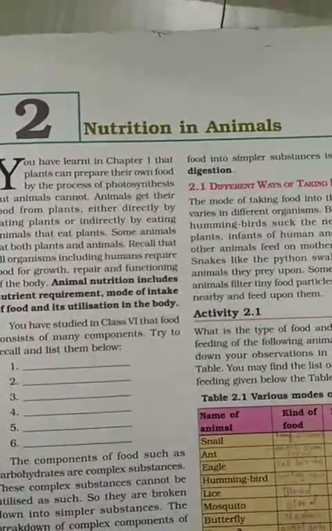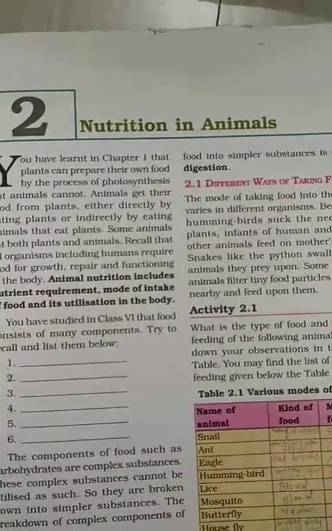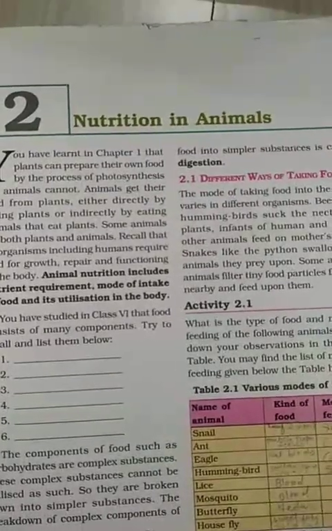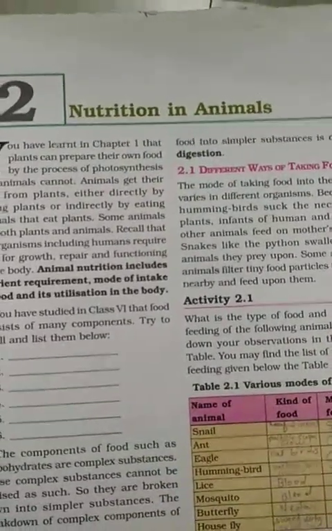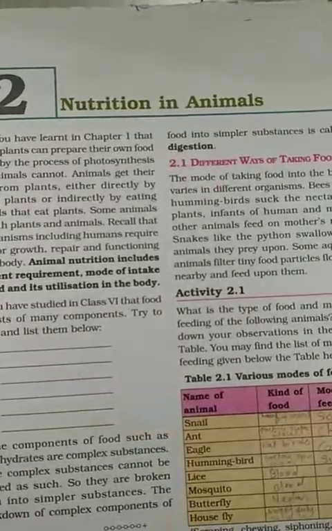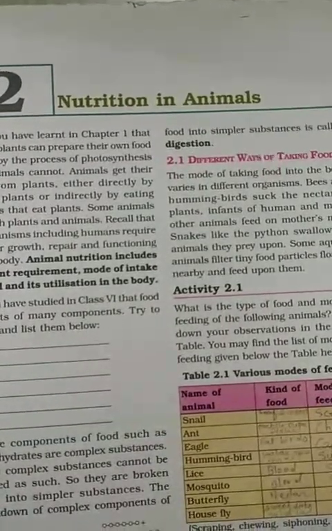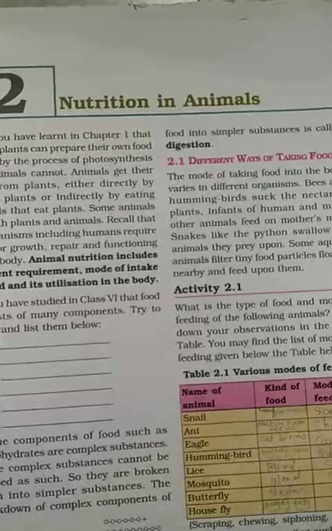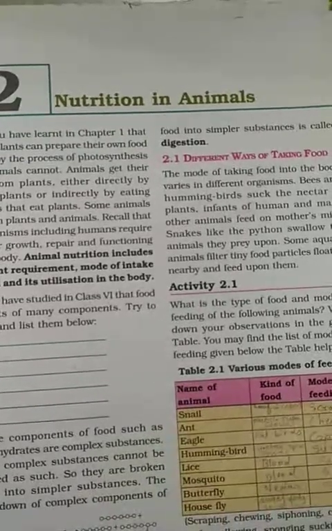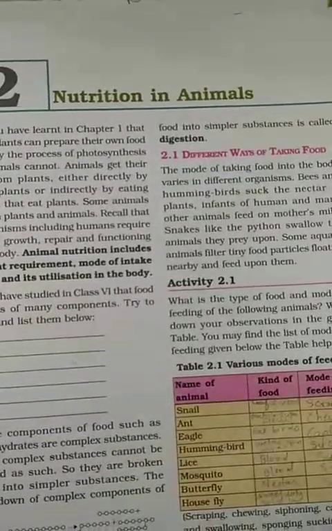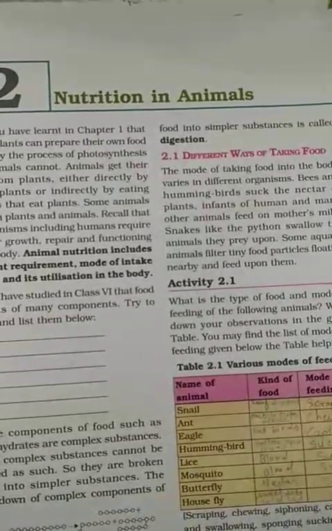Good morning, students. We have already studied our first lesson, that is nutrition in plants, and we have also completed the notes of the first lesson. And today we are going to start our next lesson, that is lesson 2, and it is nutrition in animals.